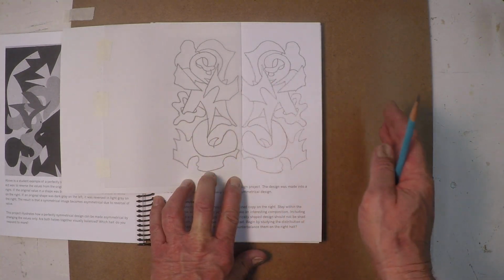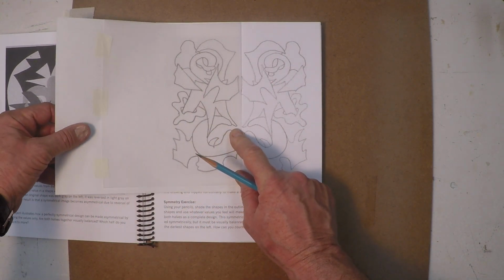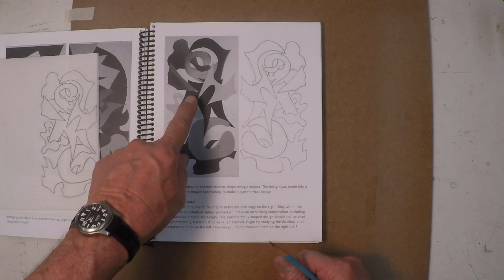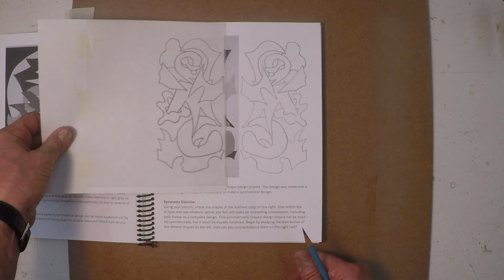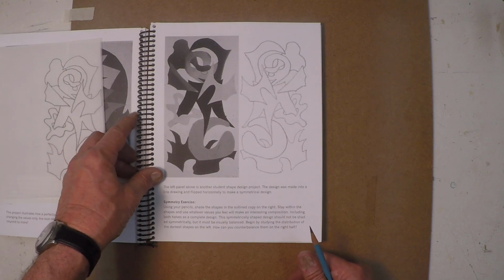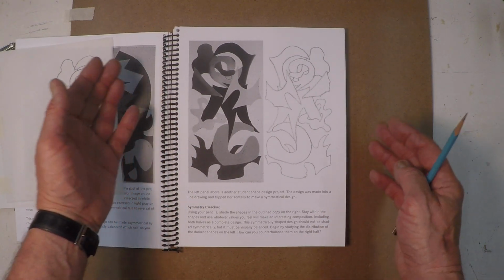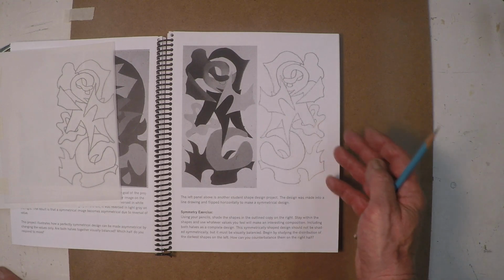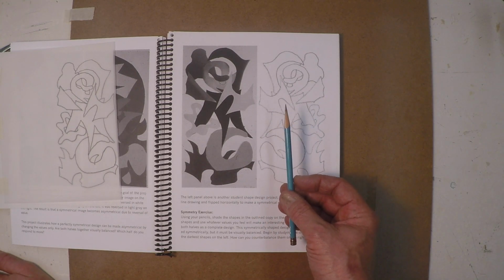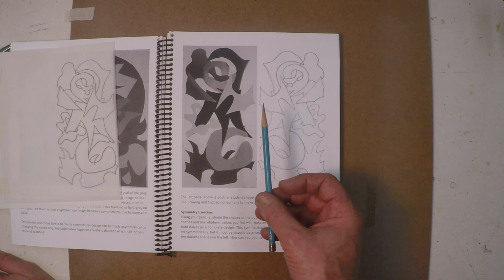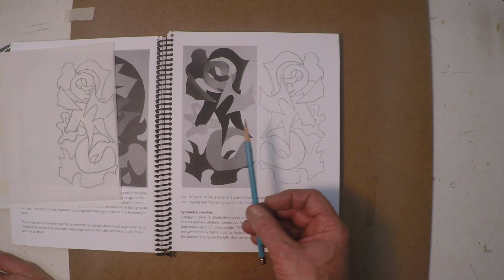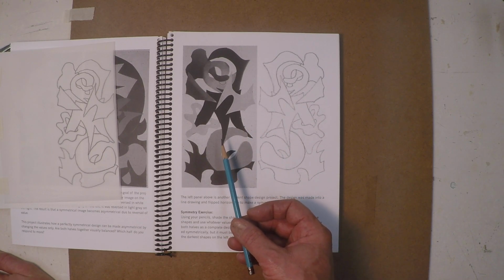And there's no variation in it. Now, if you take this away, this is the same design as this, only this one has value applied to it. So you can see right away that you can change the symmetry of a symmetrical design just by placing value in it.